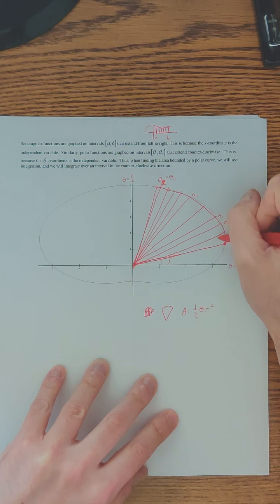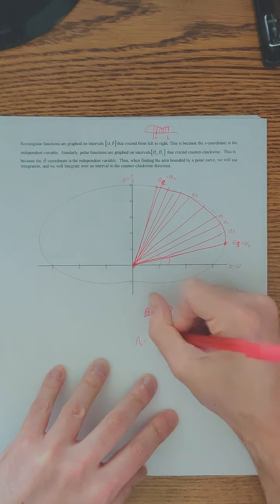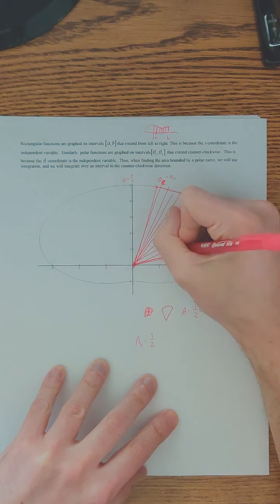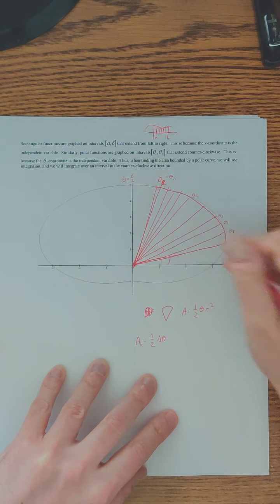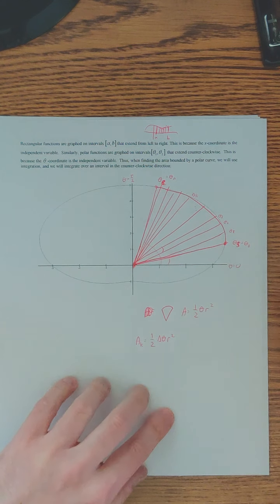Since they're all wedges, the area of the kth wedge will be 1/2 delta theta, because in this case this theta will be so tiny it will be a delta theta. It'll be theta 2 minus theta 1, or theta 3 minus theta 2, which I can just call delta theta, assuming they're all the same, times r squared.